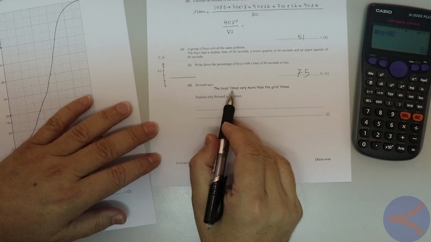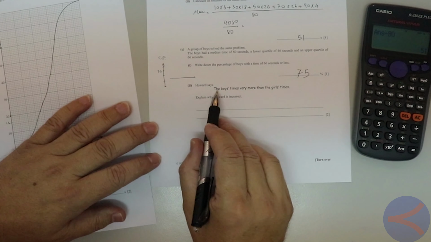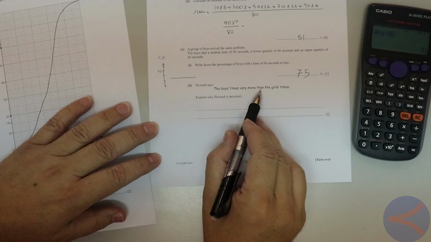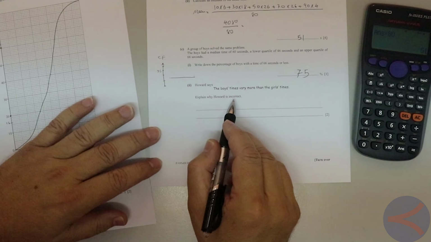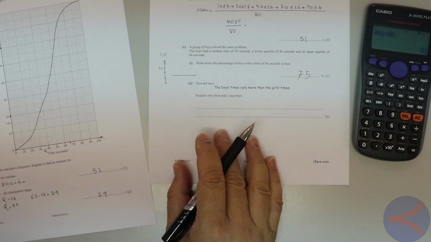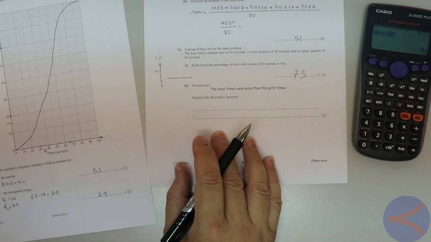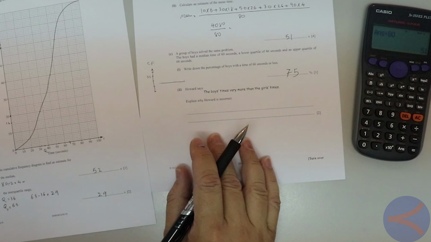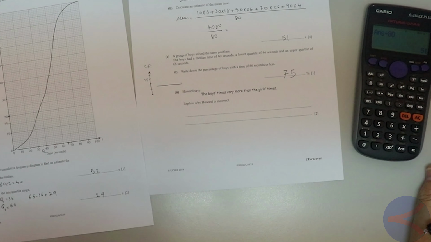Now, Howard says the boys' times vary more than the girls' times. Explain why Howard is incorrect. First, let us see. We have already calculated the interquartile range of the girls. Let me check if it is correct or not.